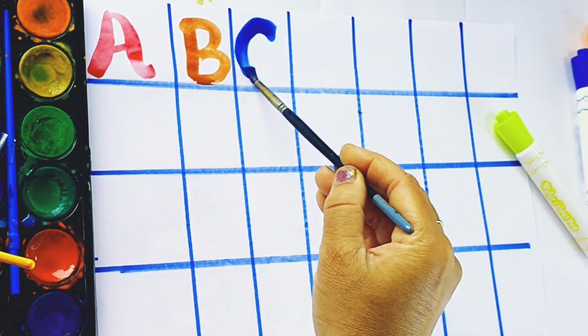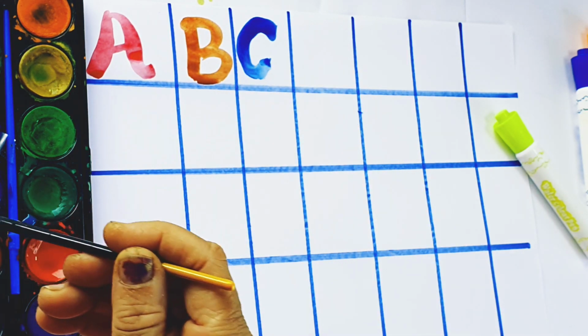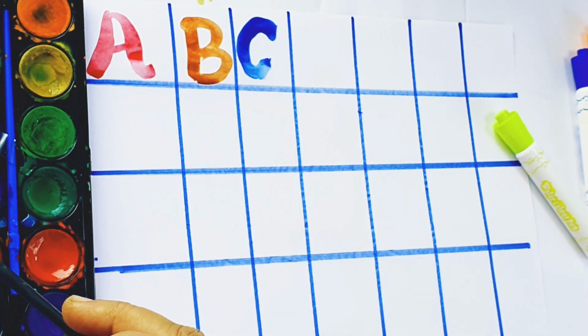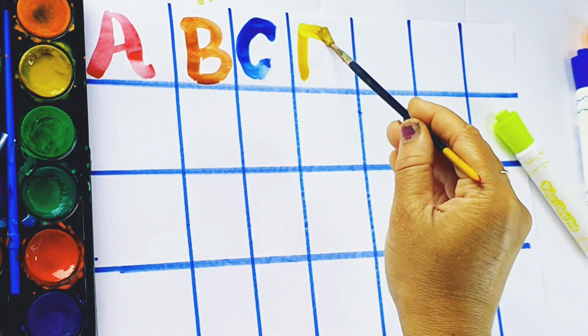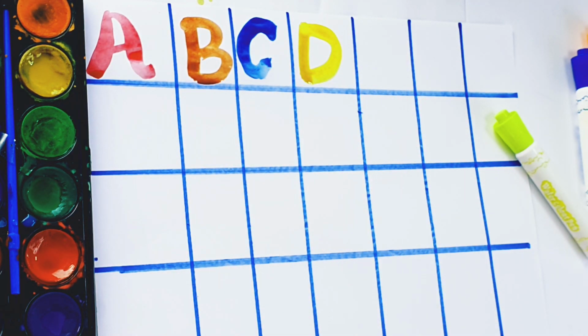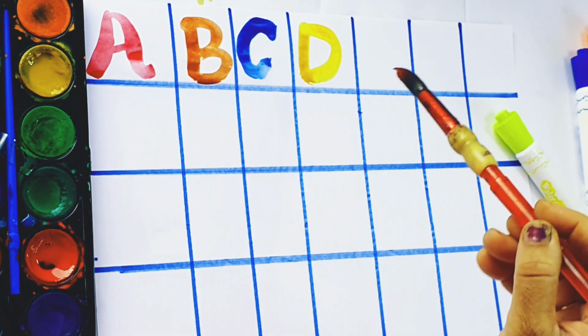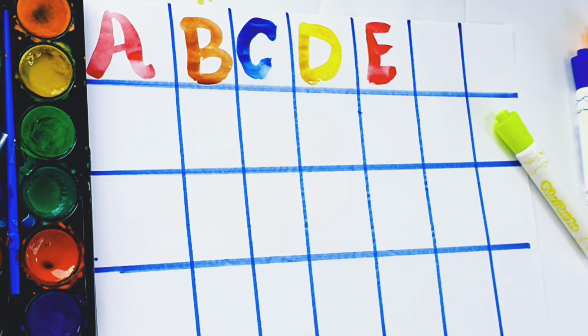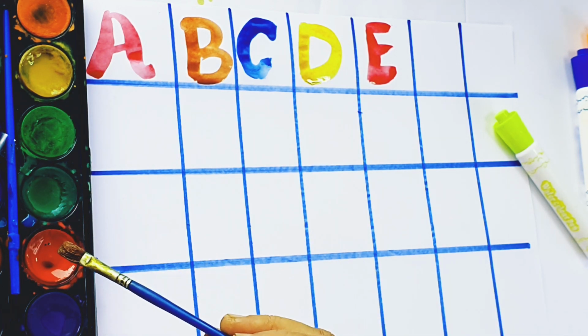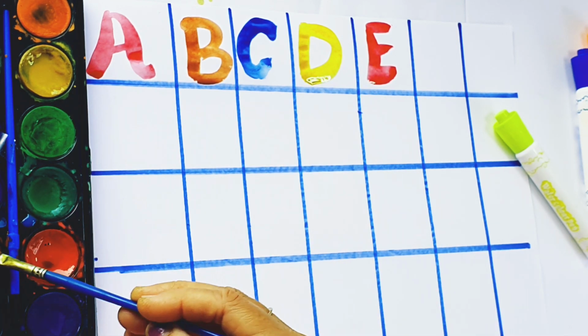Blue color: C for cat, C for cat. Yellow color: D for dog, D for dog. Red color: E for elephant, E for elephant.